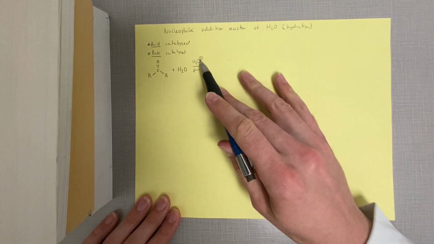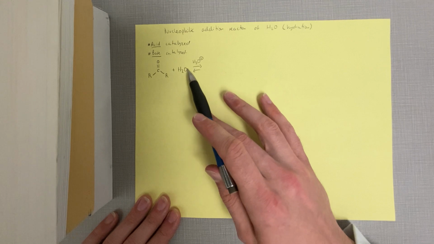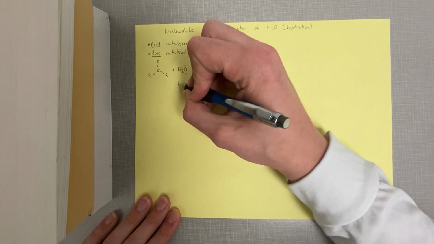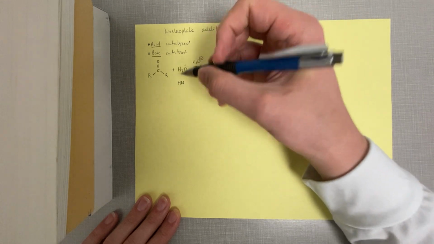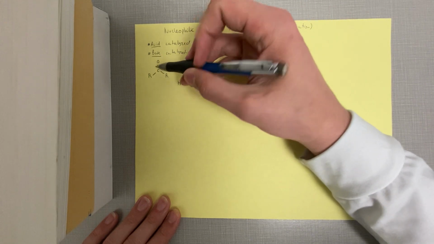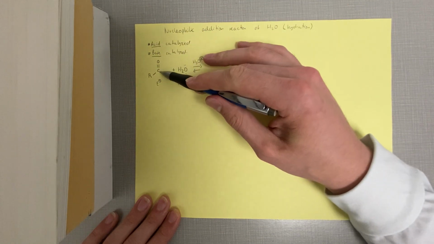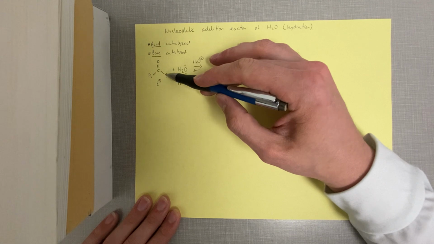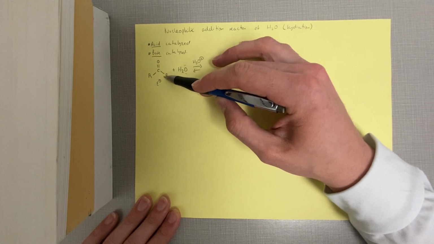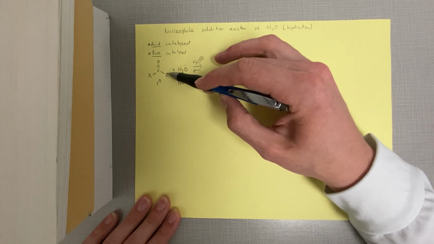The reason we need this acid catalyst here is because H2O, as our nucleophile, is a weak nucleophile. And this electrophile here, this carbon, is also a weak electrophile, because this R group, this carbon, doesn't really like electrons. It is not very electronegative.